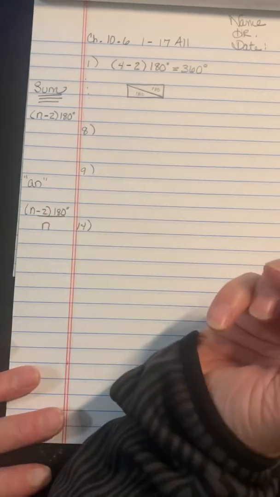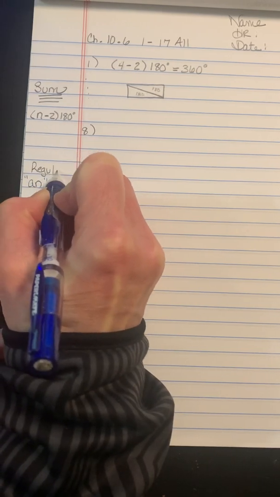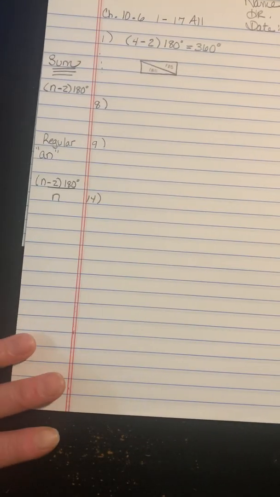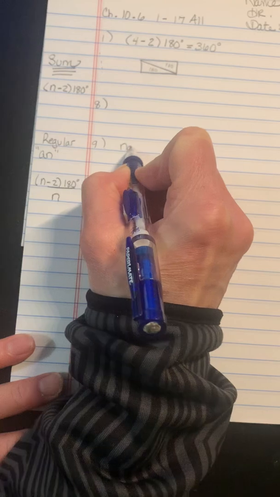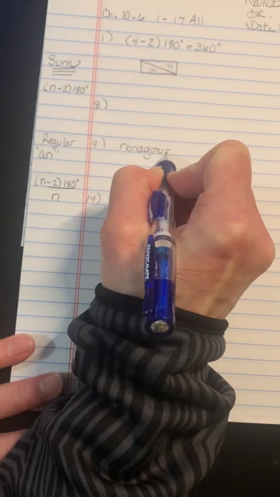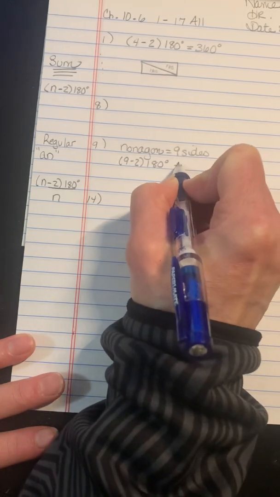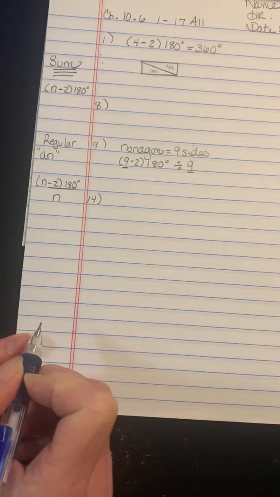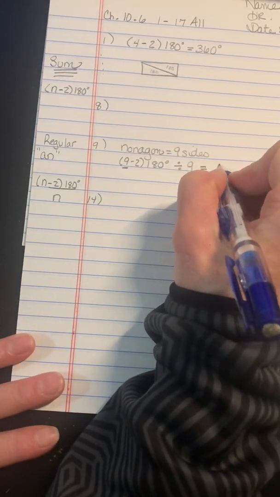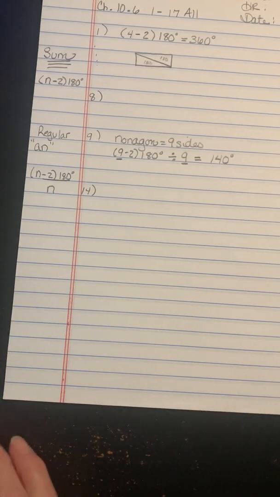When you get to question number 9, it has to say the word regular. Remember, regular means all angles and all sides are equal. So it's the only way I can use this formula. So it's a nonagon, which is 9 sides. So that's your n. And you're gonna go 9 minus 2 times 180 degrees divided by 9. So once you do all of that, you're gonna find the measurement of each angle is gonna be 140 degrees because it's regular and they're all equal to each other.